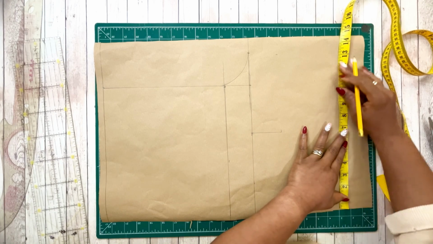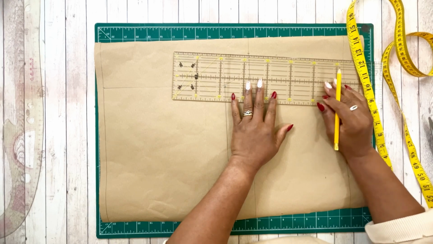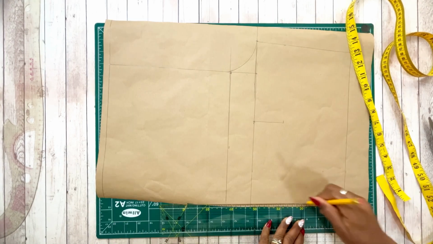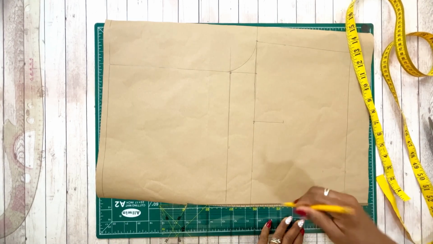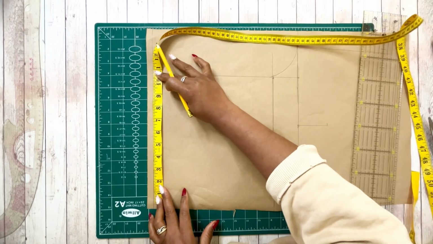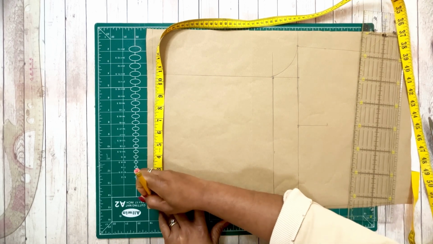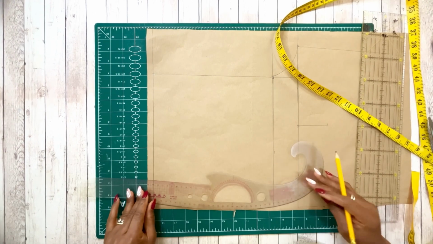Normally the length of this short I make it 18, then I add 2 inches making it 20. That depends on you, how many inches you would like it to be.